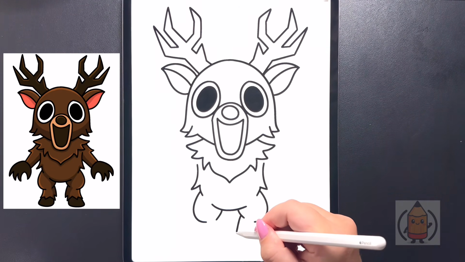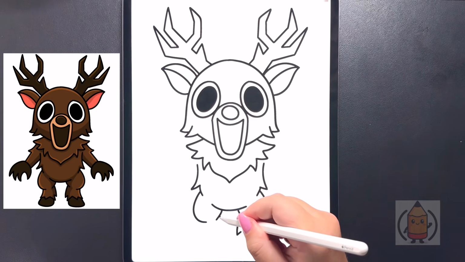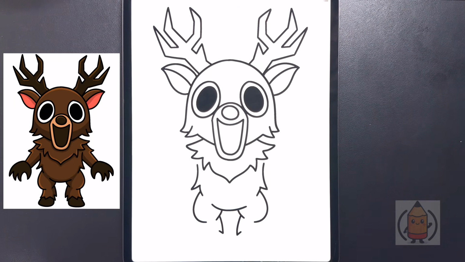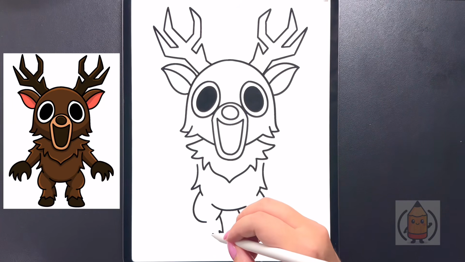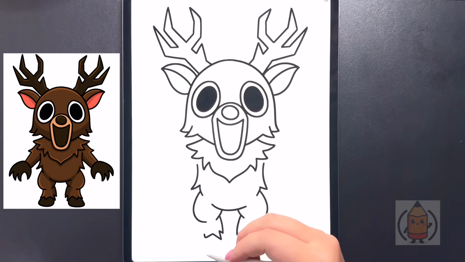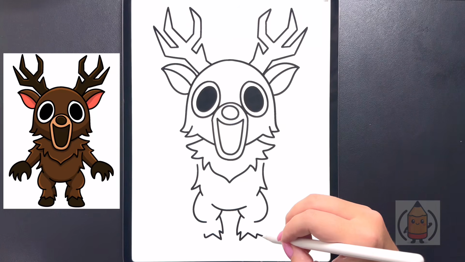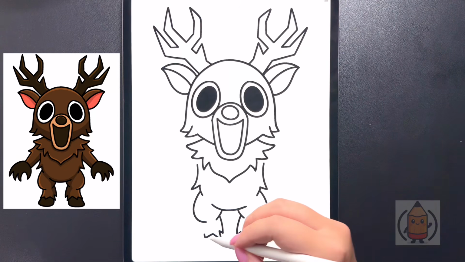Now behind this, we're going to curve this out and through. Let's bring this line down and up. Now we're going to bring this line over on a diagonal and then back up. And then again, one more time, bringing this out and then curving this up.